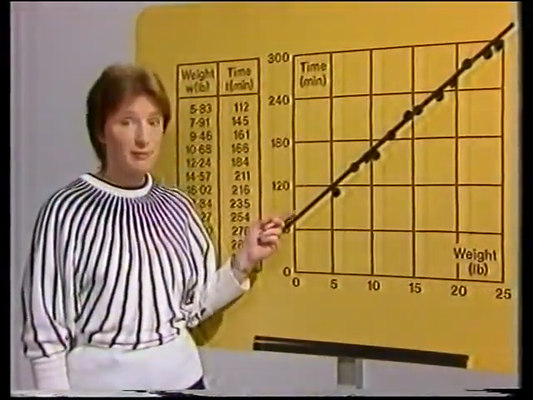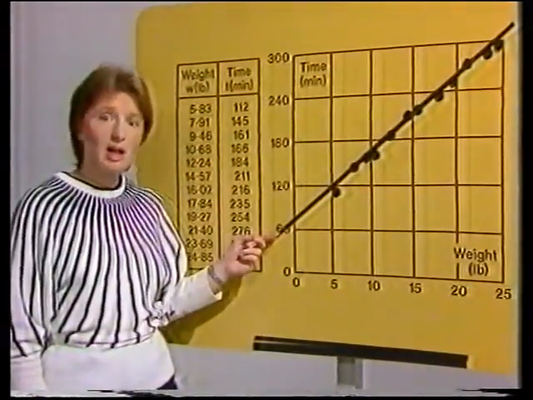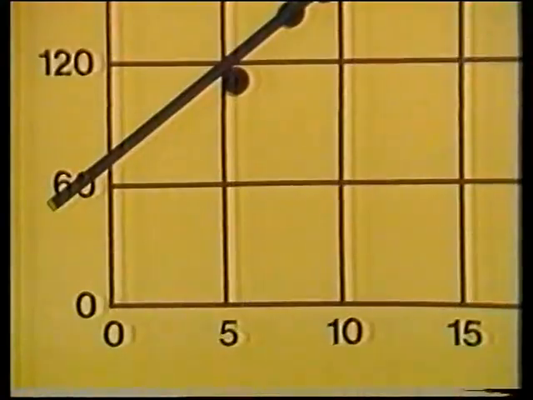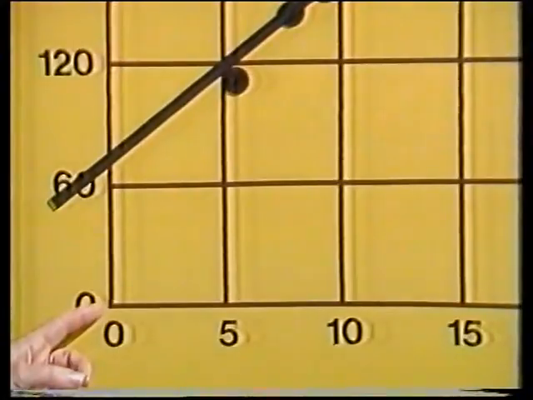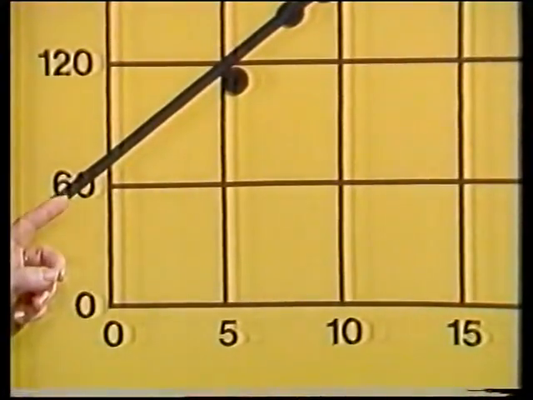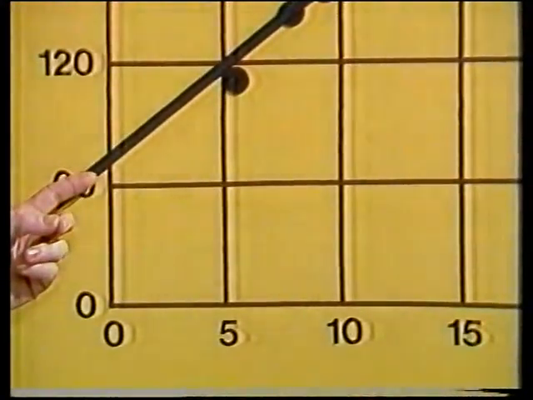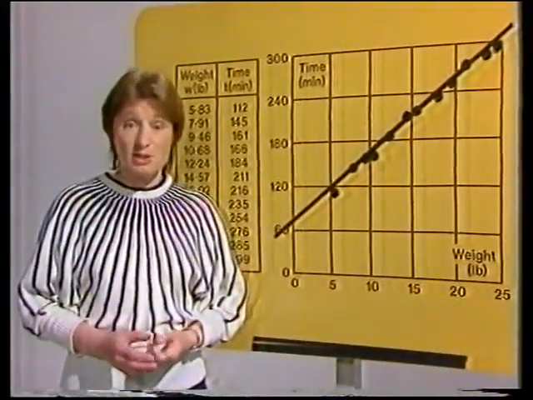Here's that line on our graph, but now we've extended it all the way back to the t-axis. And now perhaps it doesn't look quite so good. In fact, if we imagine turkeys of smaller and smaller weight, we'd expect their cooking time to approach 0. This straight line certainly doesn't do that. It's trying to tell us that it takes 70 minutes to cook a turkey of 0 weight. And that's absurd. Well, a turkey of 0 weight is also absurd, but this kind of thought experiment does suggest that our model could be improved.